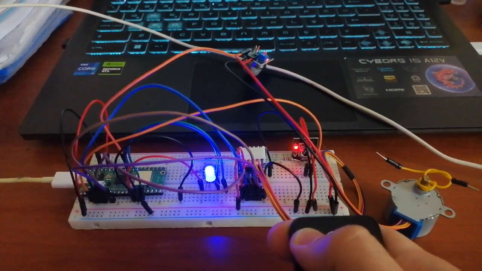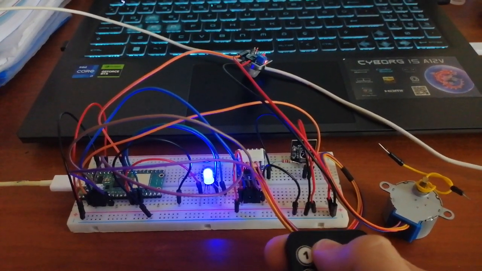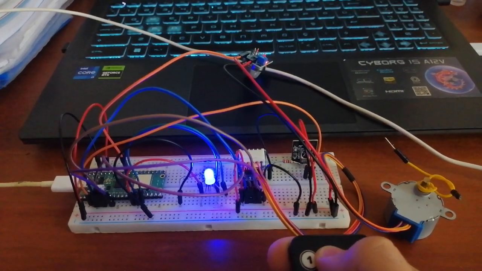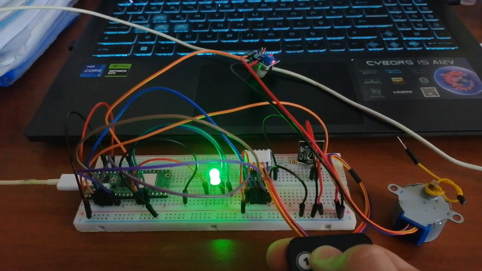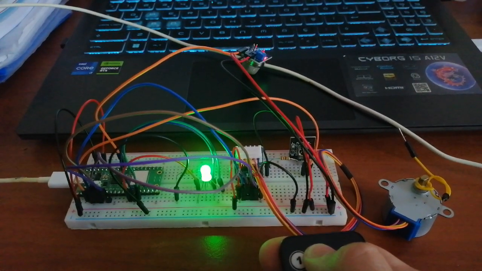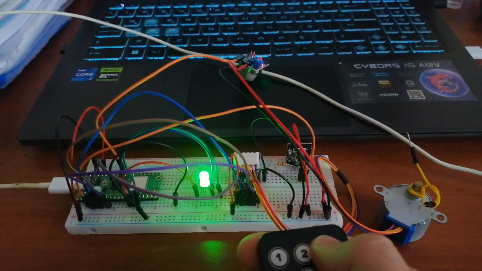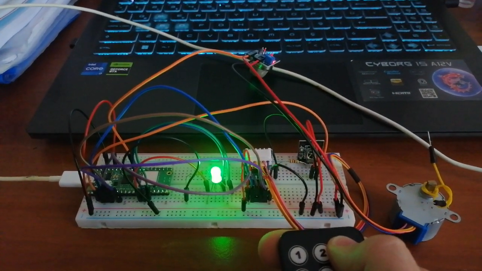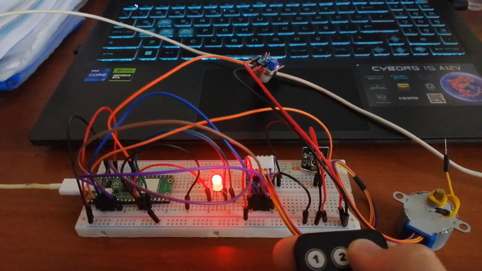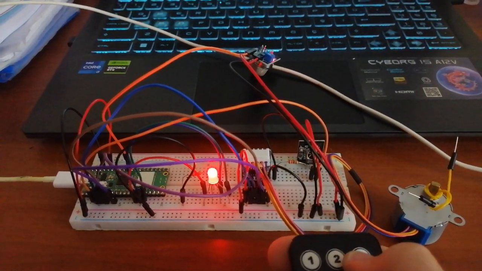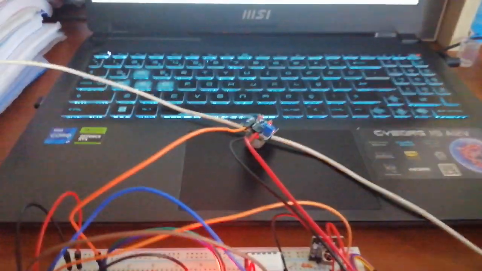As you can see, it is turning. Then let's press 2. It is still turning, and after turning, it lights up red. Press 2 again. As you can see, it is turning. After pressing 3, it is turning, and after turning, it lights up red. Press 3 again. As you can see, it is turning, and it is still turning.